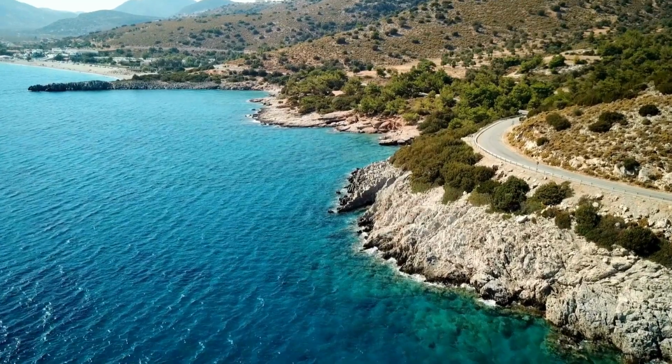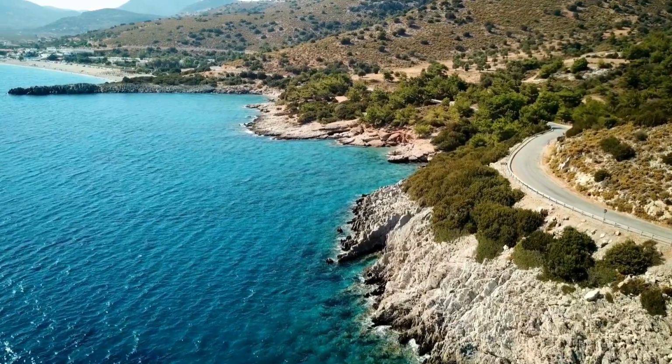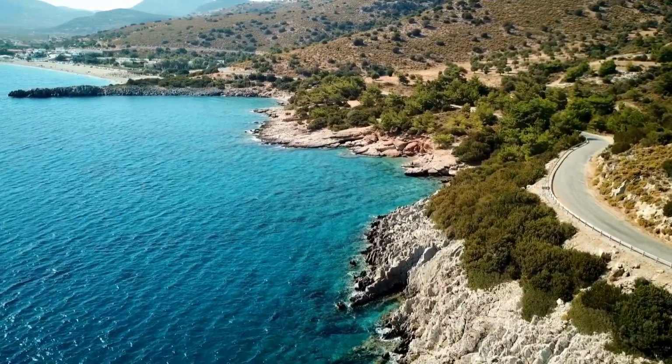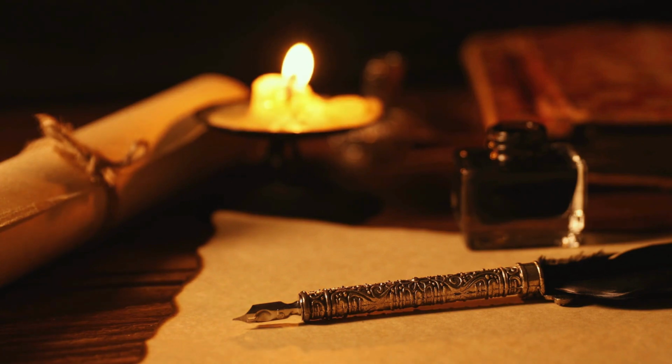In 2000 BCE, in Middle Eastern and Mediterranean regions, parchment appeared. It was made from animal skins, goat, sheep, or calf, that were cleaned, stretched, and dried. Parchment was used widely in Europe and the Islamic world for manuscripts before the advent of paper.